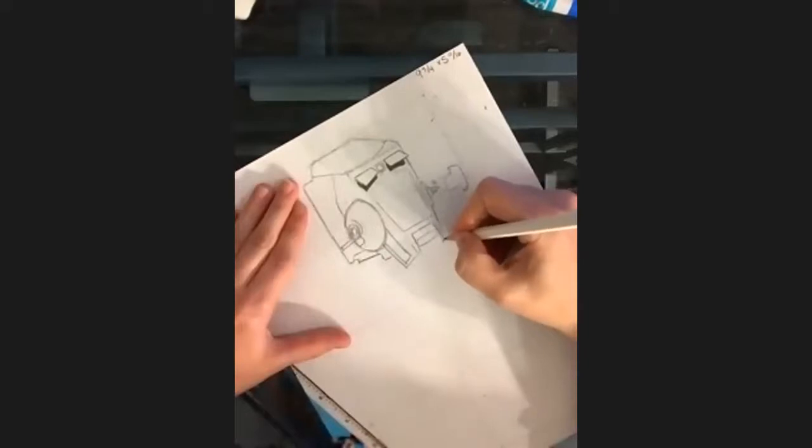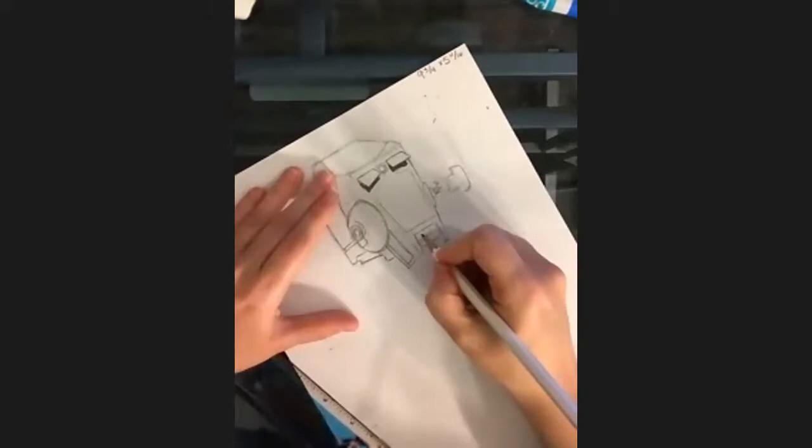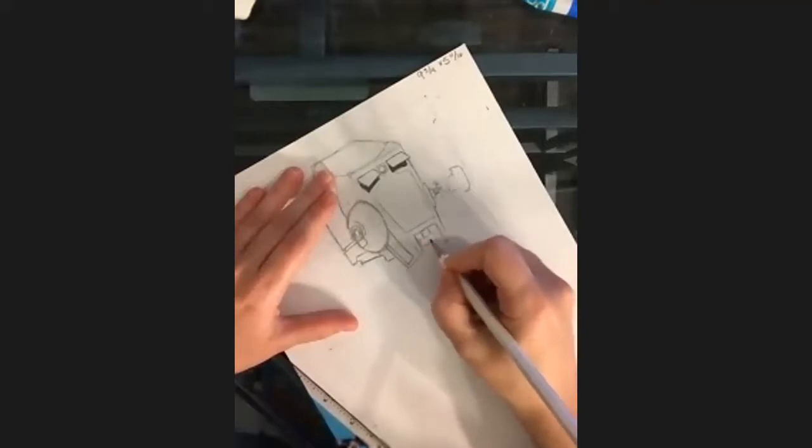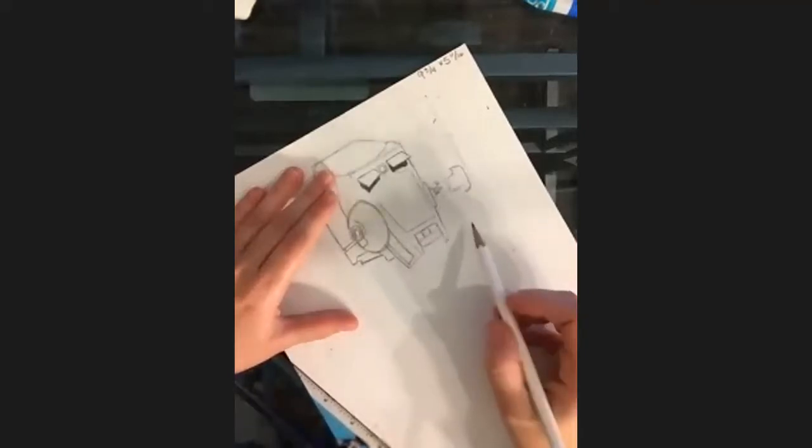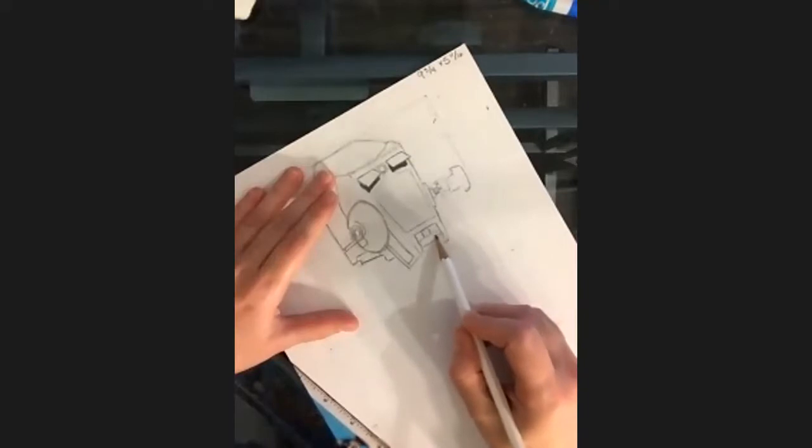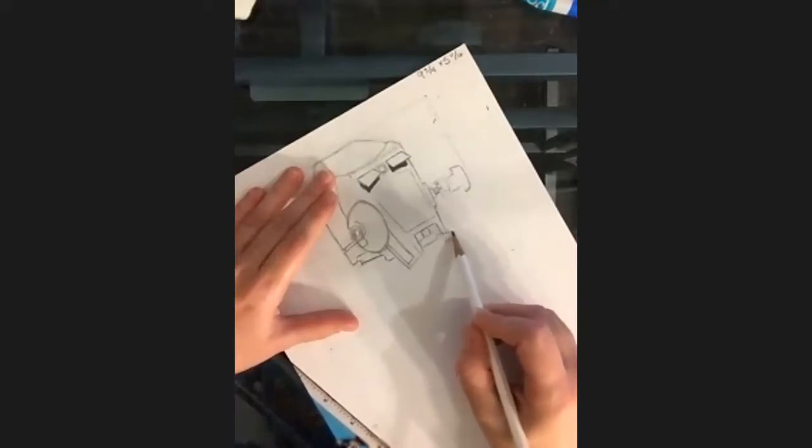I think I like that one better. Okay. Some guys sticking out in this direction.